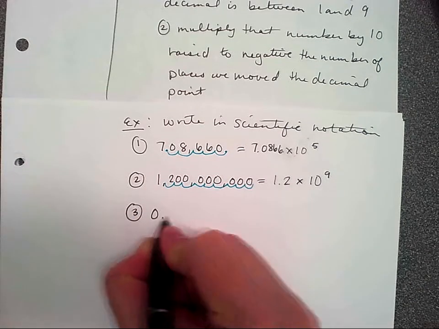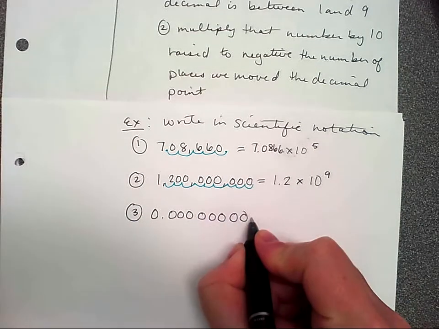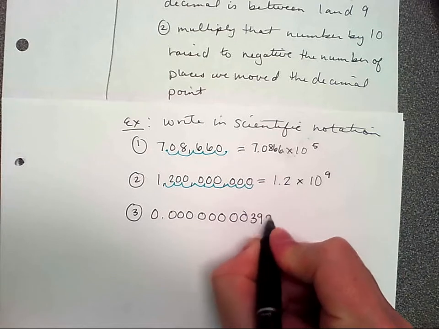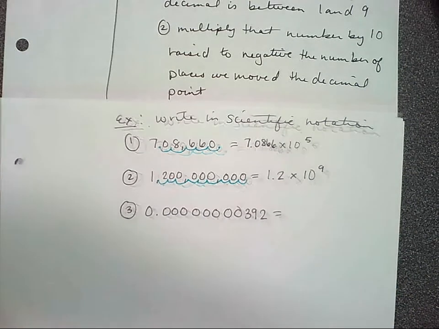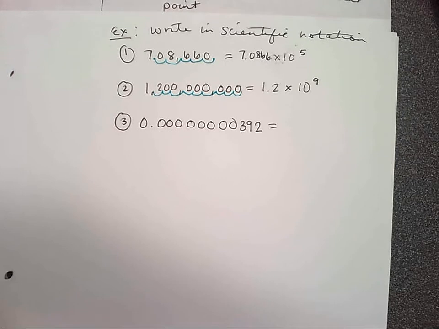Okay, let's do 0. Okay, so my number is very small. I need to move my decimal point to the right. So let's start with, what's my number?